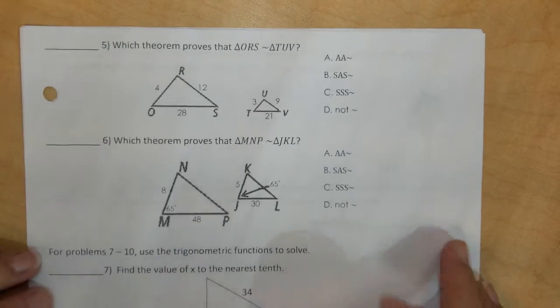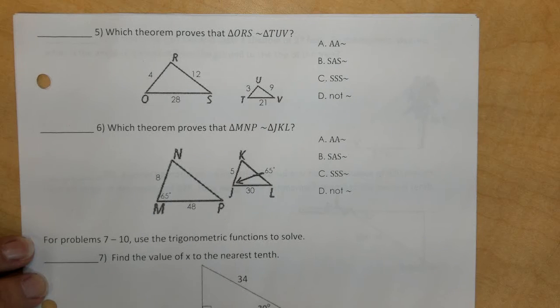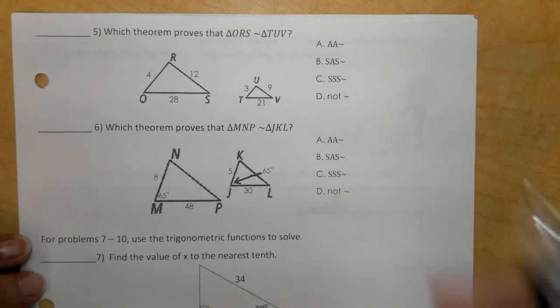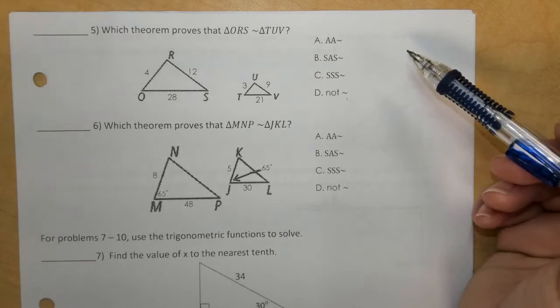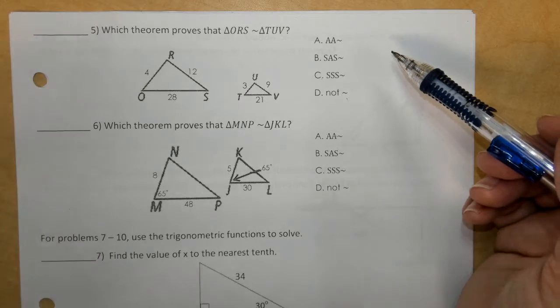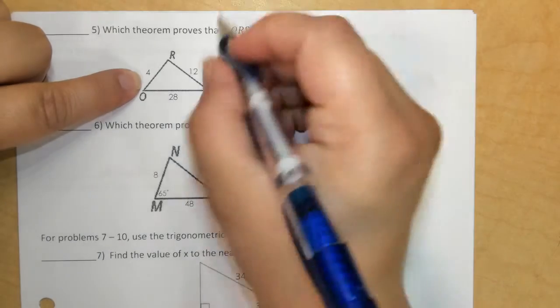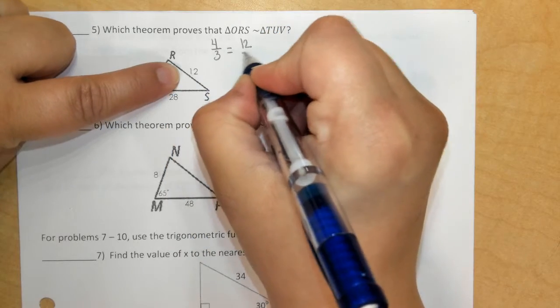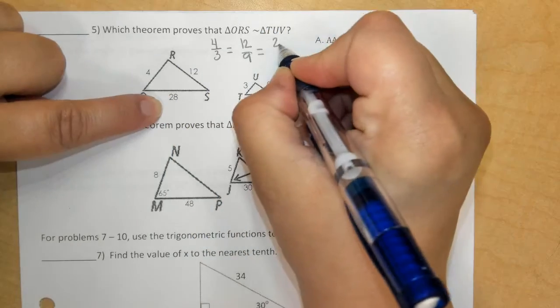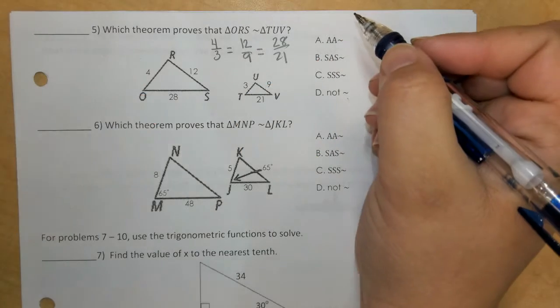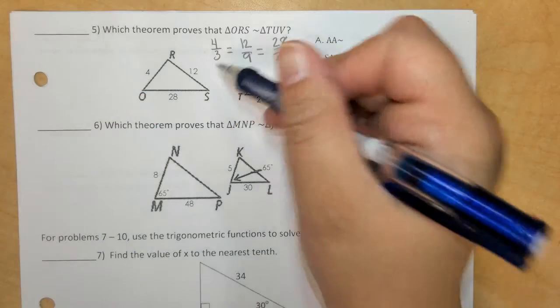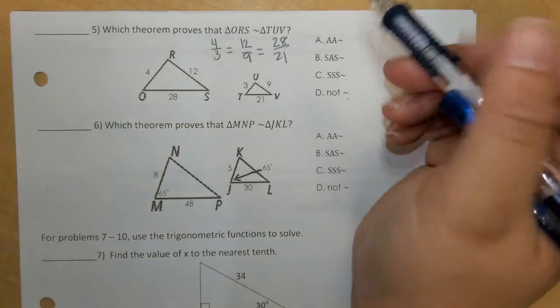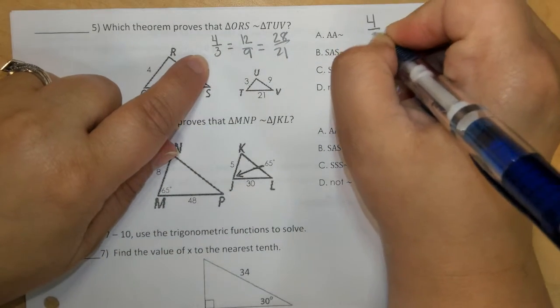Alright, number 5. Which theorem proves that triangle ORS is similar to triangle TUV? So we have a few options, and the last option is it is not similar. So let's go ahead and compare. So I would say like 4 to the 3, 12 to 9, and 28 to 21. So I'm trying to figure out, okay, 4/3, can that reduce? No, it can't. So we're just going to keep that 4/3.